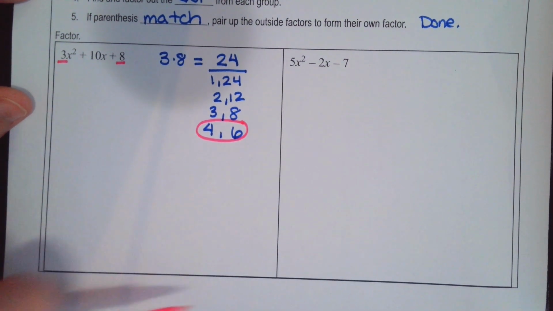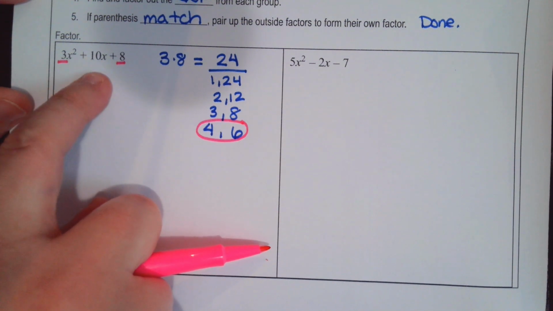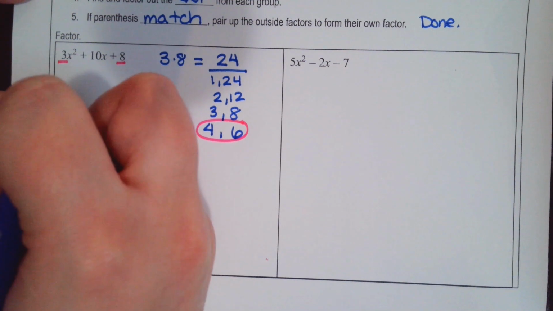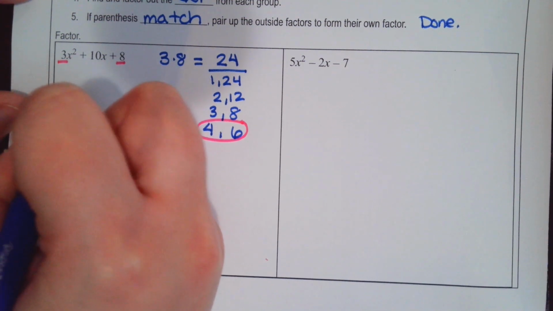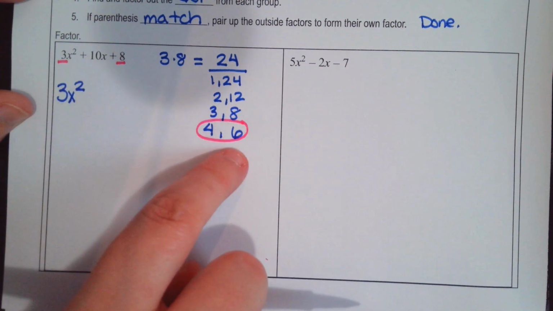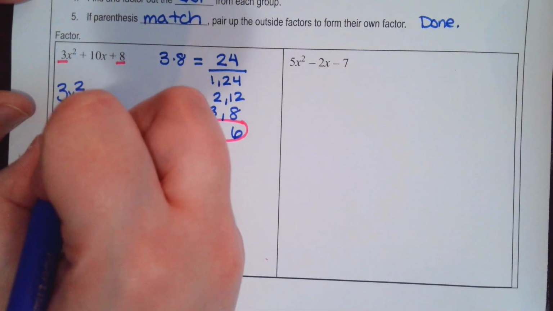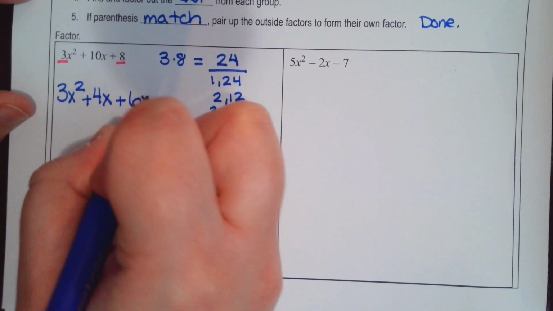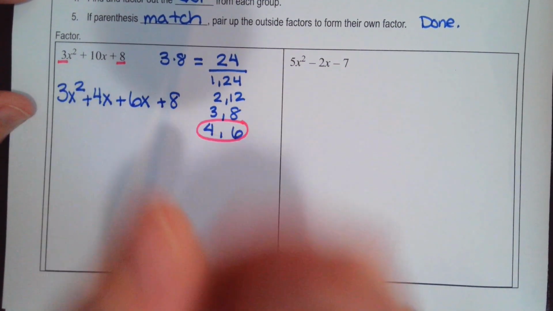Now, we rewrite the middle term. So 3x squared and 8 stay the same, but now we rewrite 10x with these guys. So this is going to be 3x squared plus 4x plus 6x plus 8.